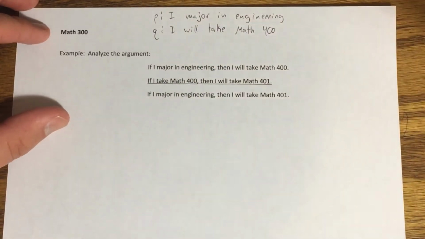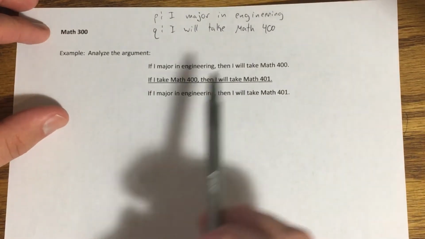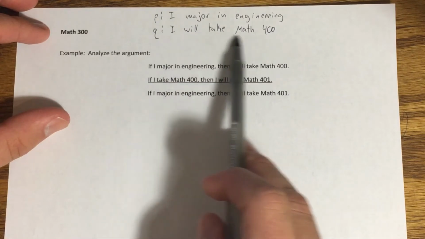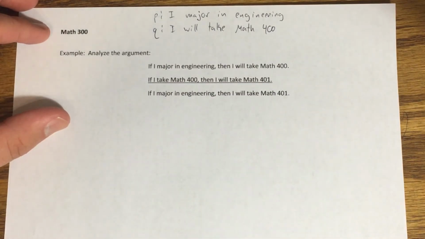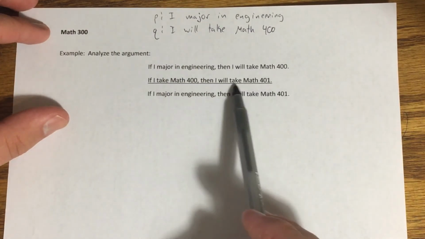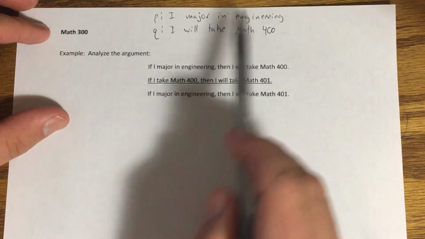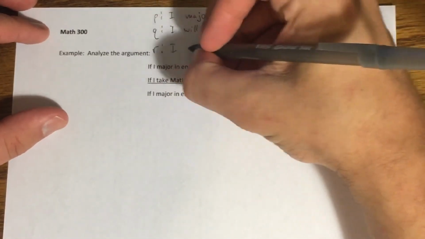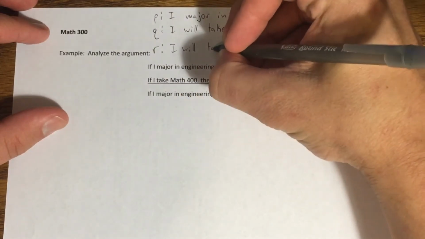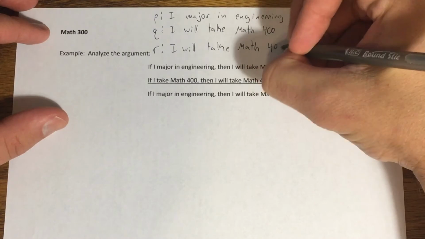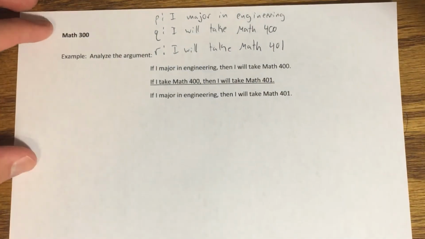That's Calculus 1. Okay, notice the second premise. If I take Math 400, well, we already have I will take Math 400 as the statement Q, so we don't need a new letter for that. Then I will take Math 401. I will take Math 401 doesn't show up in either of these, so that's going to be what I call R. I will take Math 401.